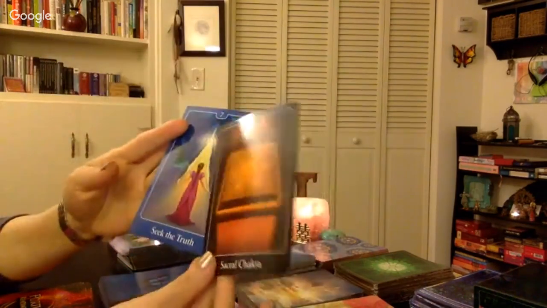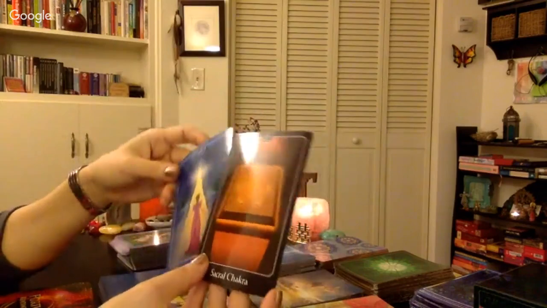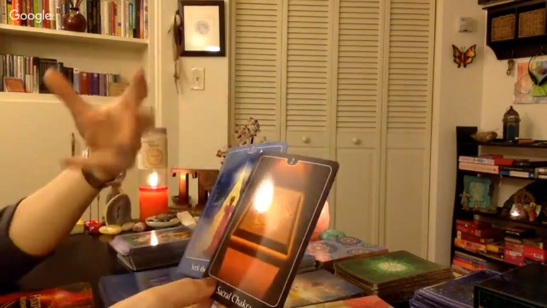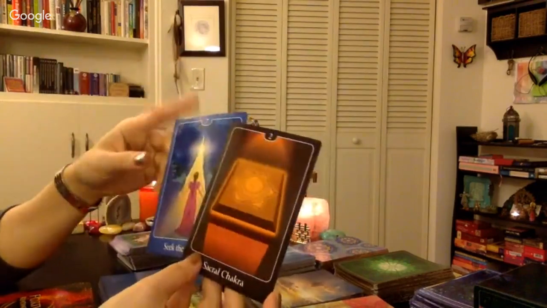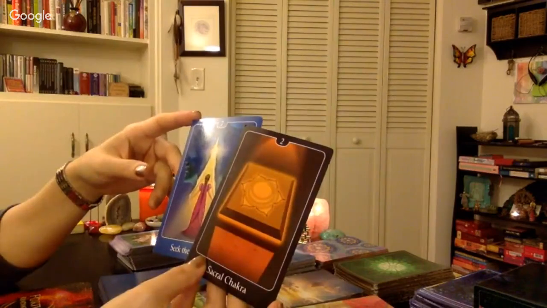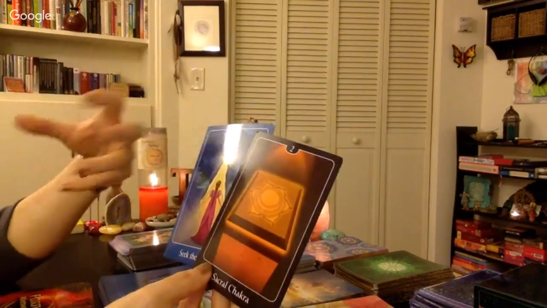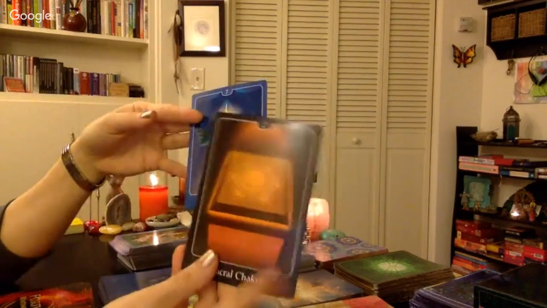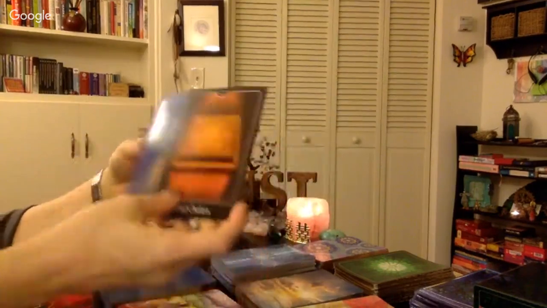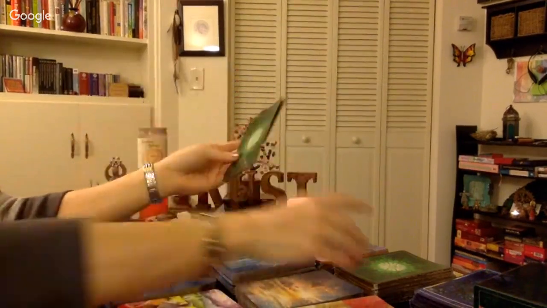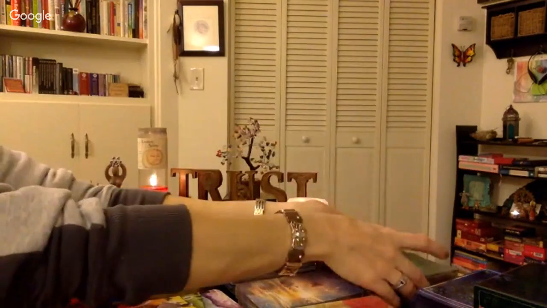So, seeking the truth of the situation and focusing on these clearings will help lift the blockages, potentially keeping you from union. But there are some heart-to-heart conversations. The truth needs to come out. Those things need to happen before union can happen. And sacral chakra clearing on both of your sides. So you can Google how to clear your sacral chakra to help you with that.